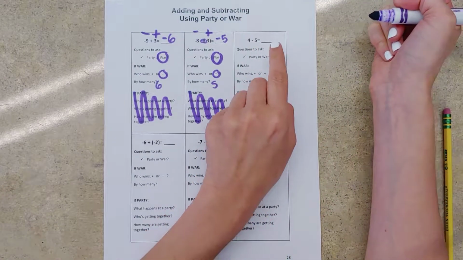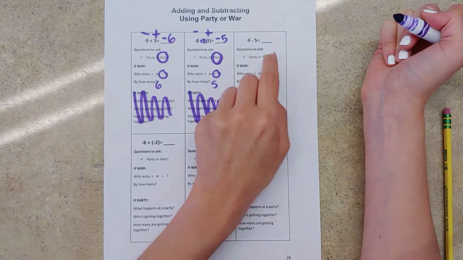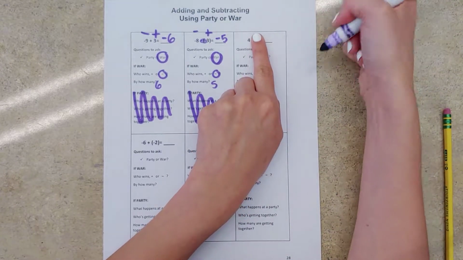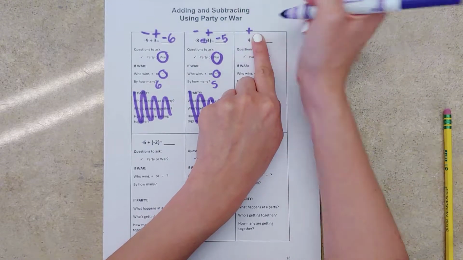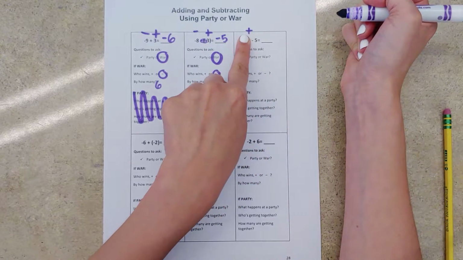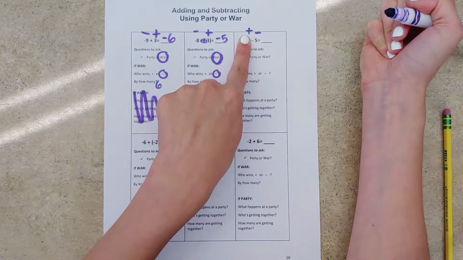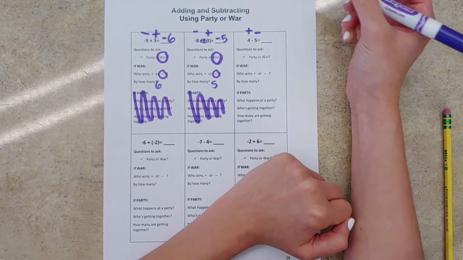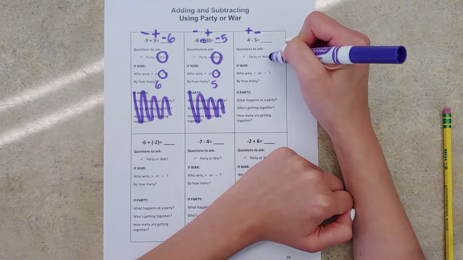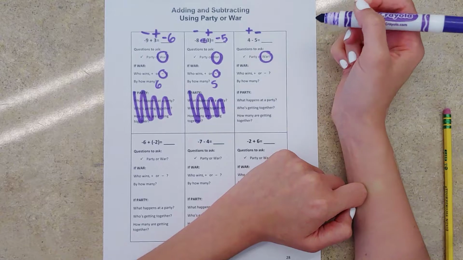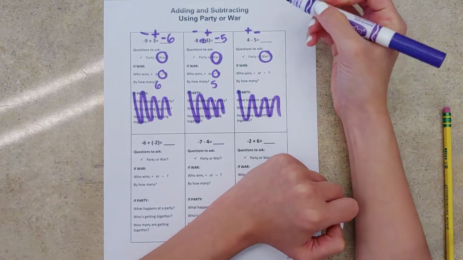Our next one is 4 minus 5. Now, I bet you guys are already able to figure that out. It's a pretty little one, but let's go through our same process. We have a positive 4. The subtraction sign is the same as the negative sign, so we have a negative. So we ask ourselves, is this a party or a war? It's a war because we have two opposing teams. So we can get rid of this party business.